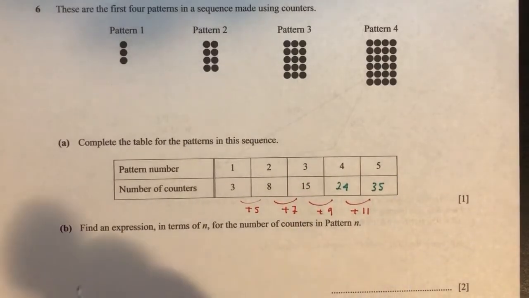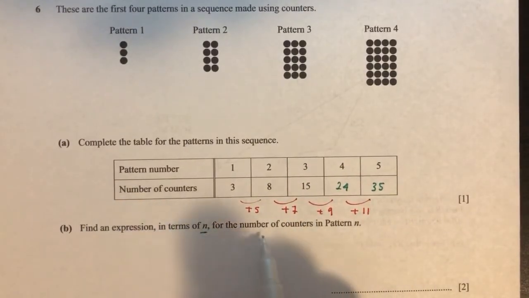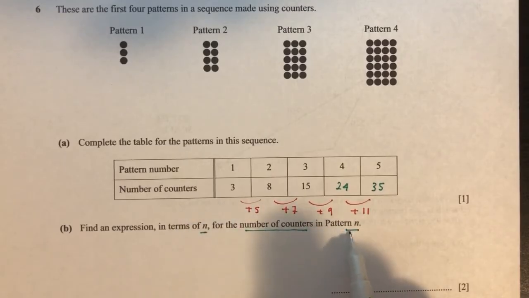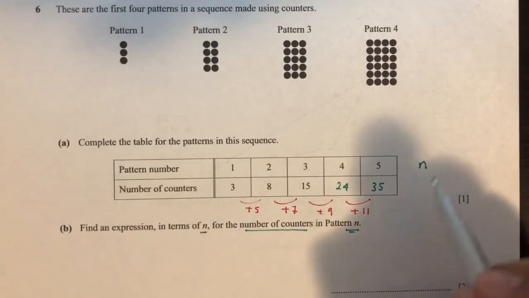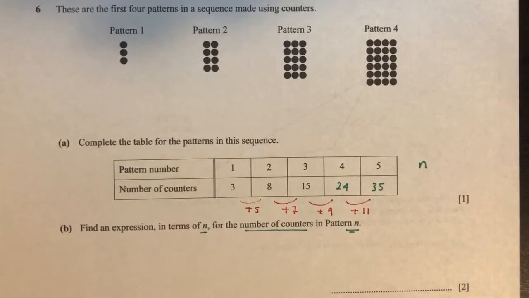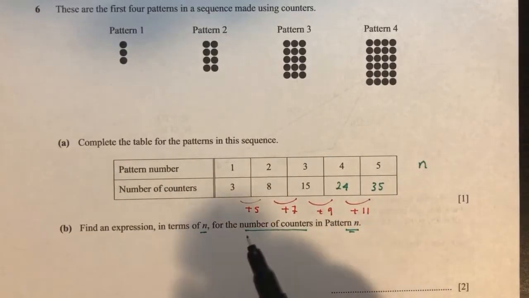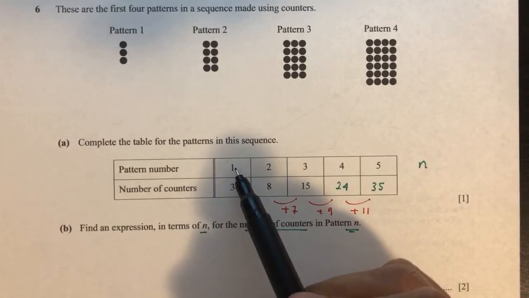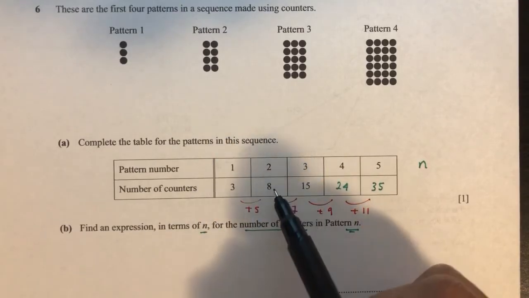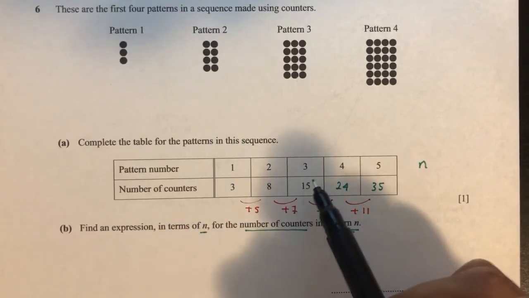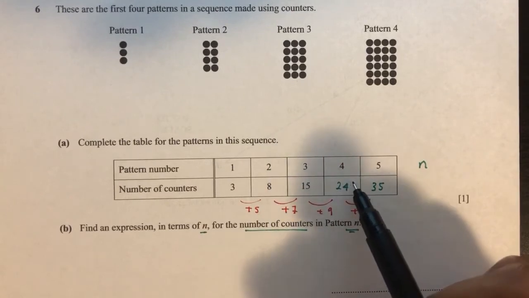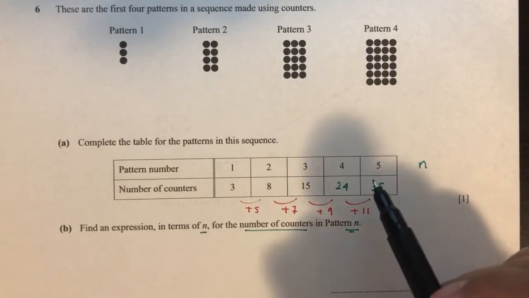Now part B. Find an expression in terms of n for the number of counters in pattern n. If this was n, what do you have here? This comes with some observation. You can see that here we have 1 times 3, 2 times 4, 3 times 5, 4 times 6, 5 times 7. So what does it mean?